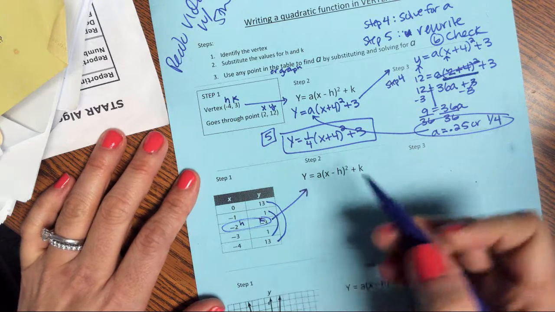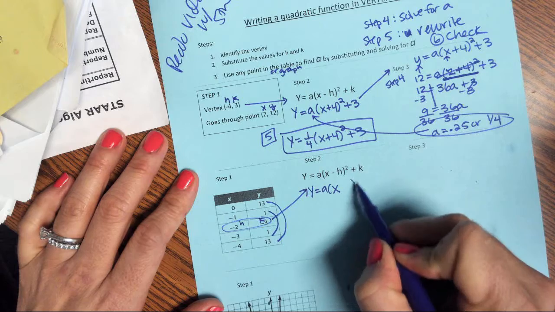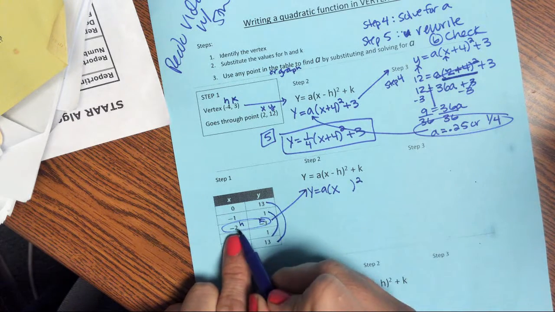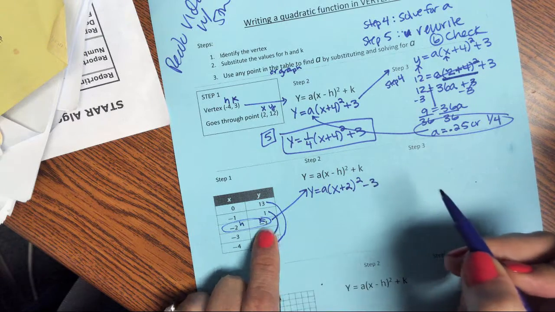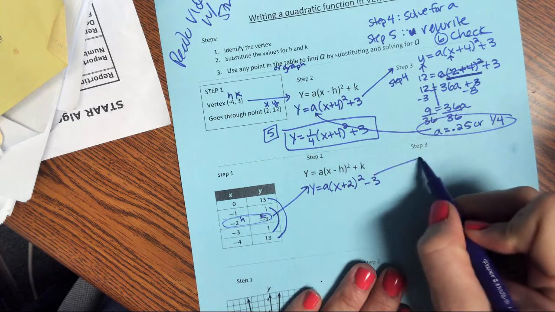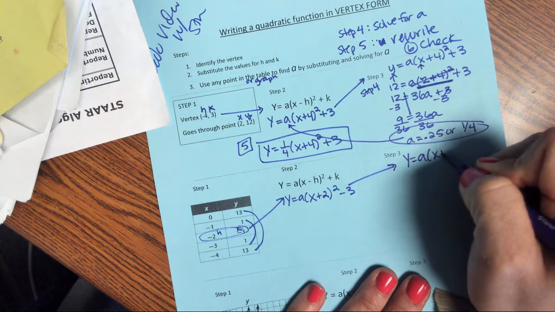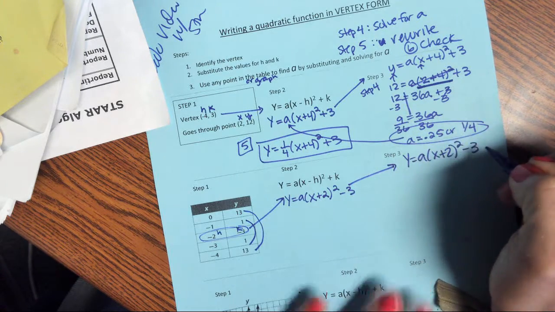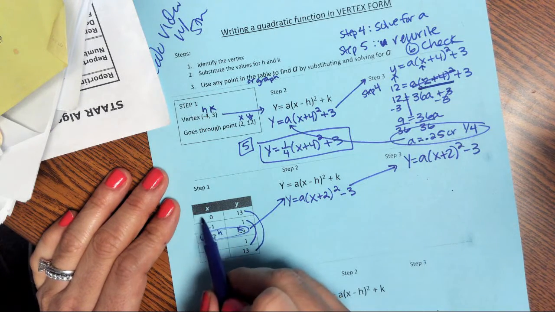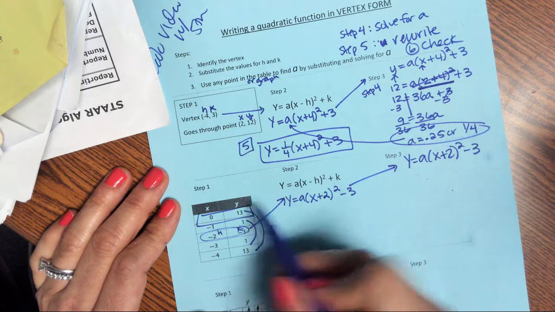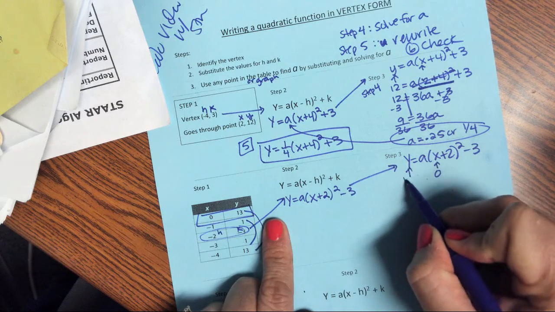So you plug that into step 2. Opposite of -2 is +2, and then your K stays the same. Okay, for step 3, when we rewrite it over here, you pick any point from the table to plug in for your X and Y. I'm going to pick (0, 13). So 0 is going to go in for X, 13 is going to go in for Y.